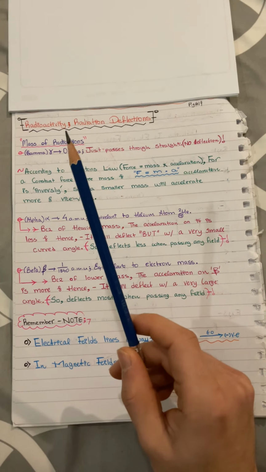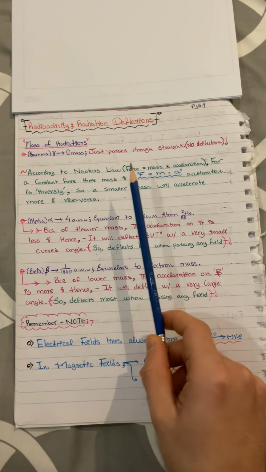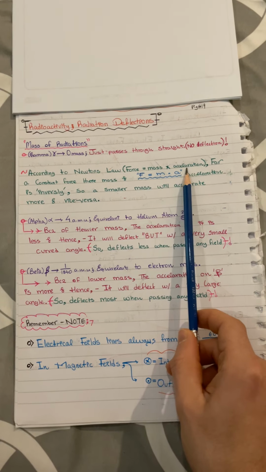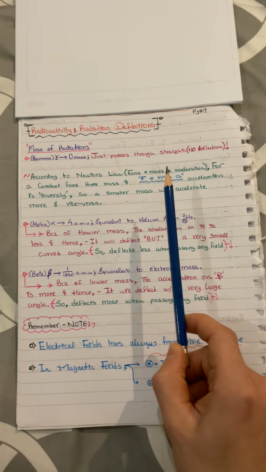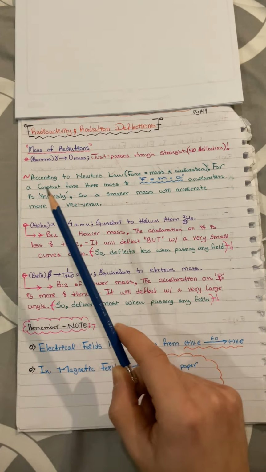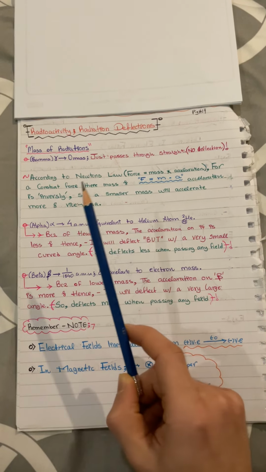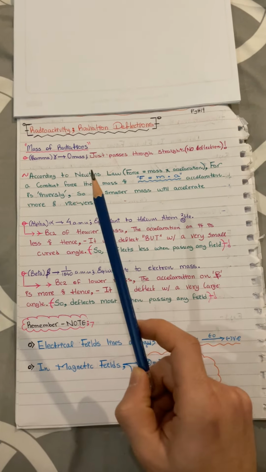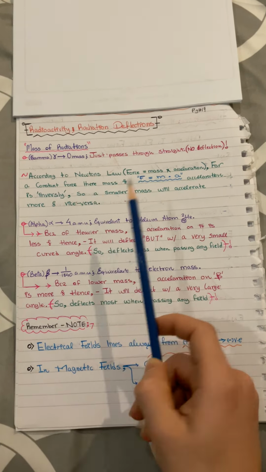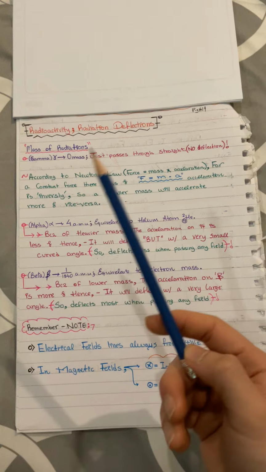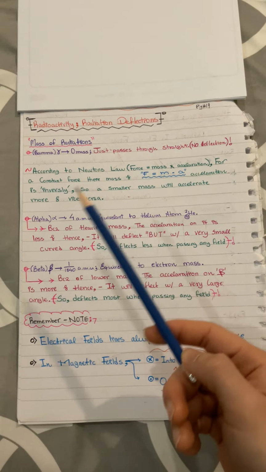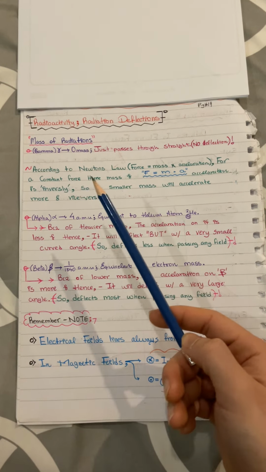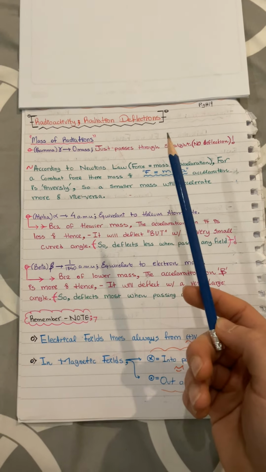Now, according to Newton's second law of motion, force is equal to mass times acceleration, which states that for a constant force, acceleration is inversely proportional to mass, so a smaller mass will accelerate more and vice versa. Obviously, the smaller the mass of an object, the greater the acceleration with a constant force. The greater the mass of an object, applying the constant force, the less the acceleration, because the heavier the object, the more mass, and the harder it is to make a change in motion. Less mass, less inertia, easier to make a change in motion.